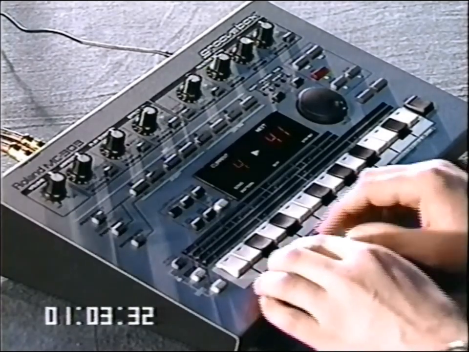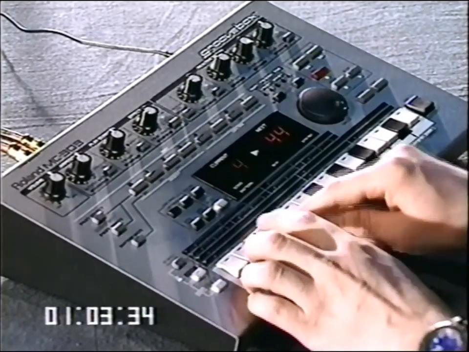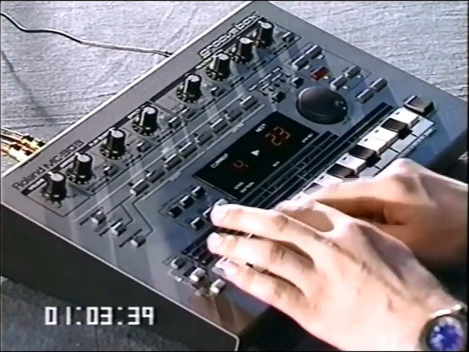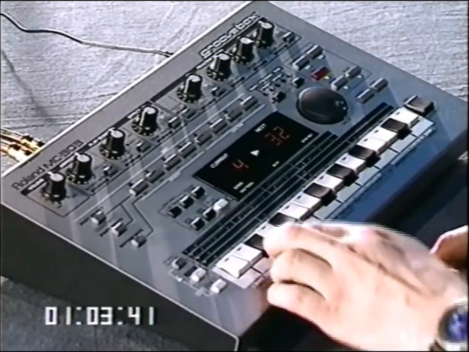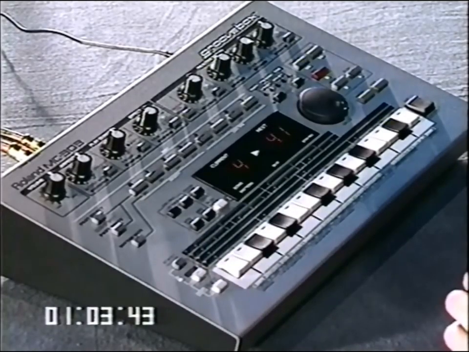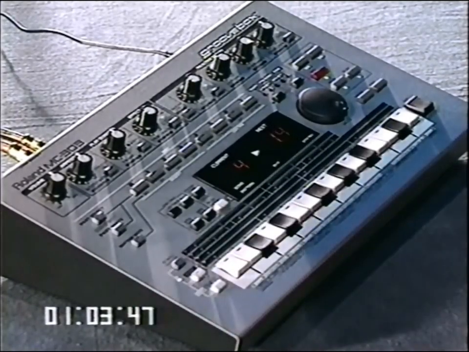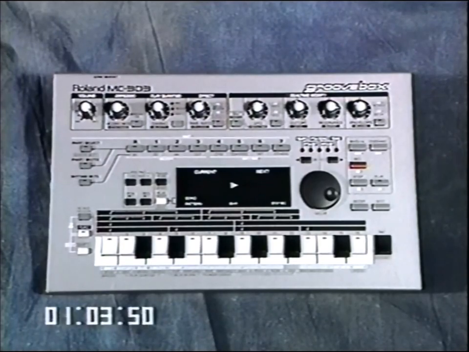And then maybe add some percussion. And there you hear everything pulled into time. So that's the drum part complete.